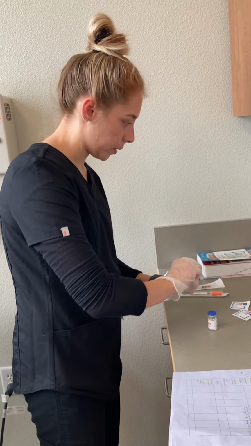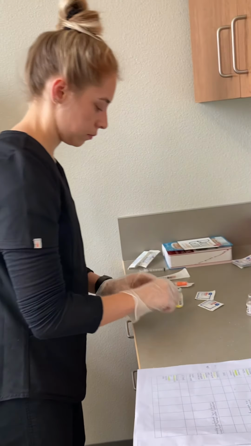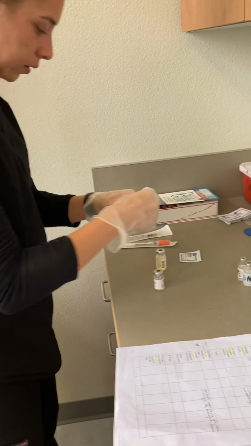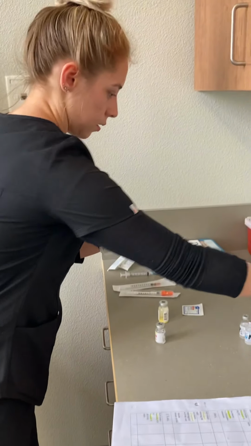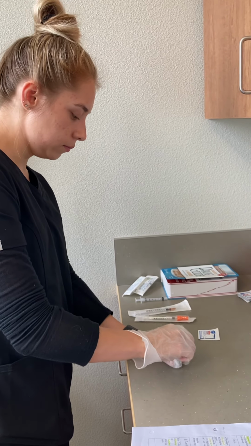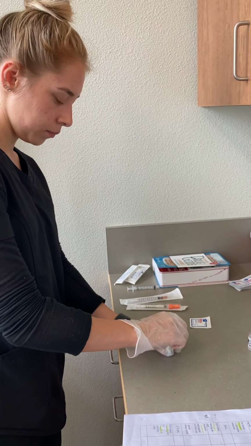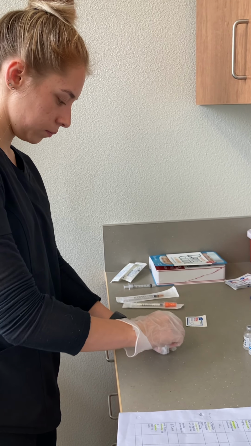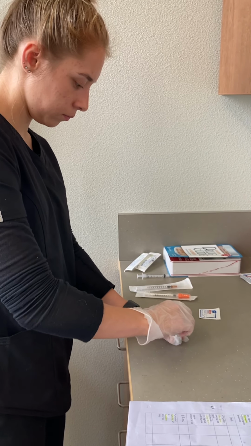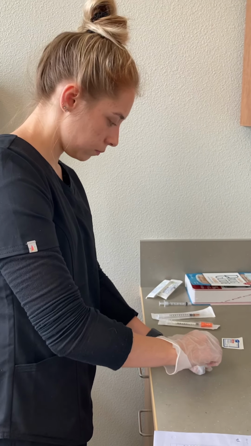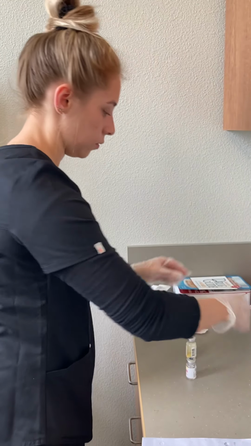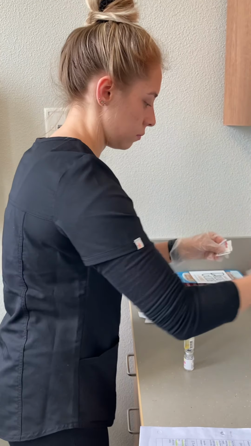Going to remove my caps. Clean off cap lids for 20 seconds. Going to do the same thing to the other one.